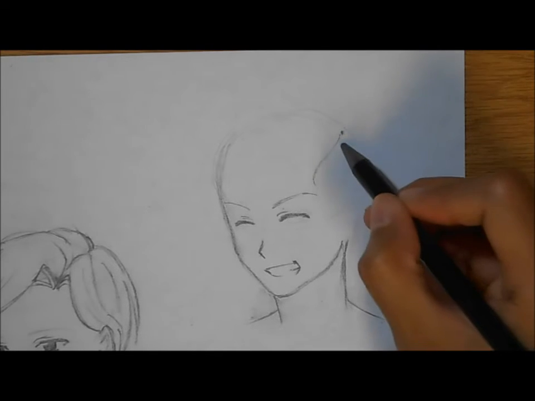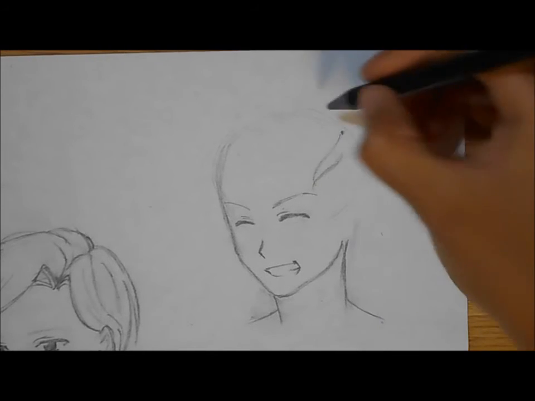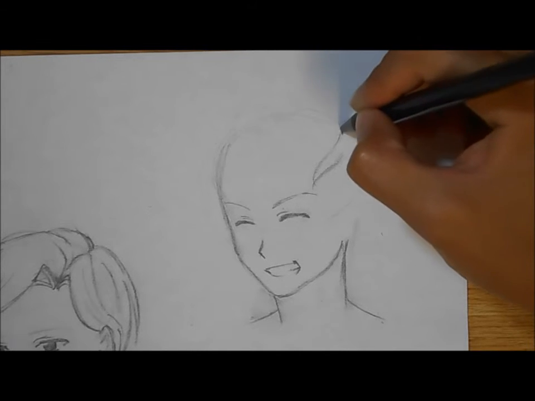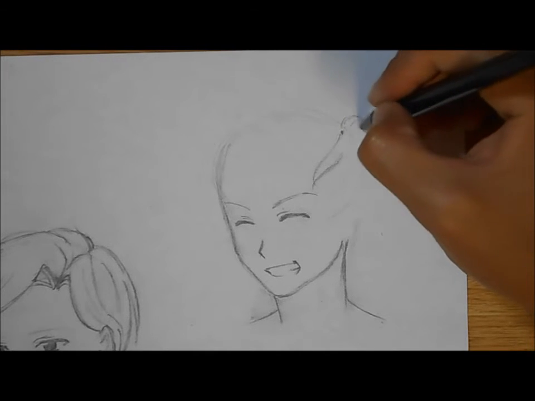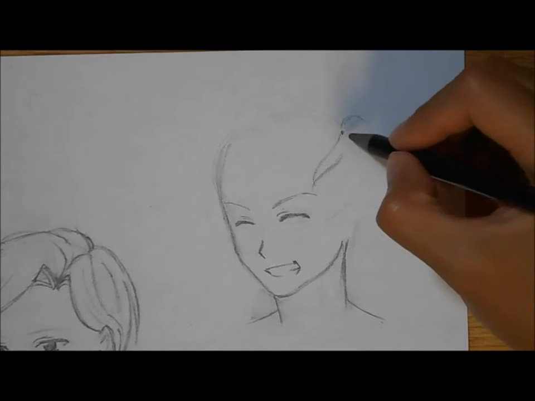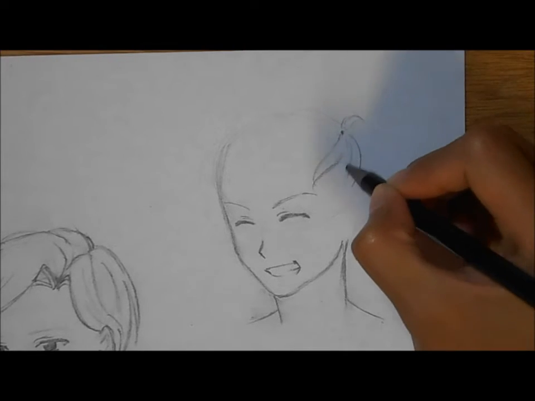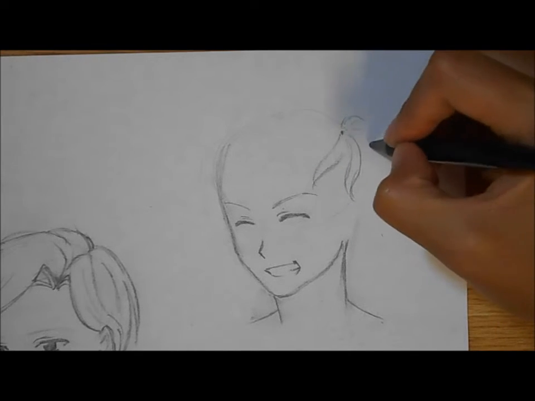I'm actually not sure about this hairstyle. We'll do something wavy, I guess. I like wavy hair. So yeah, this guy's hair is short, so we're just doing short locks.